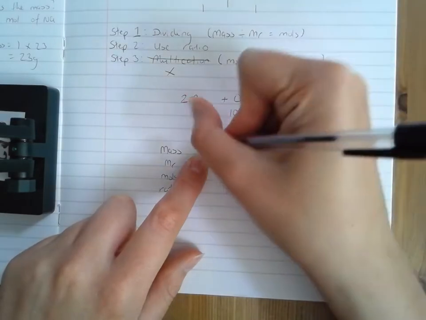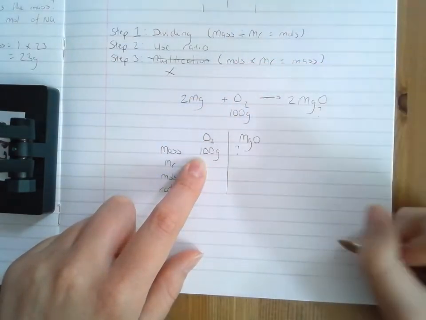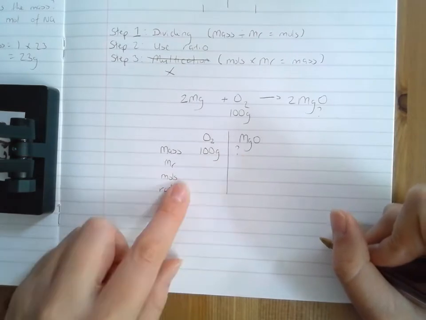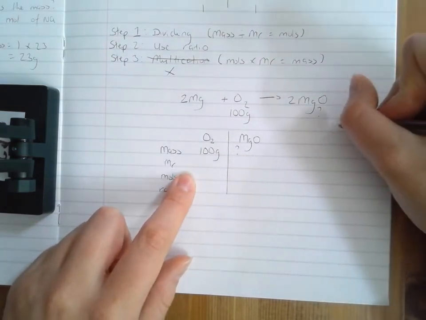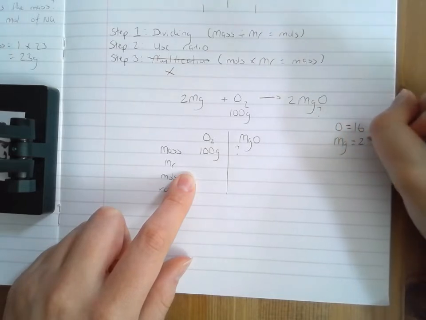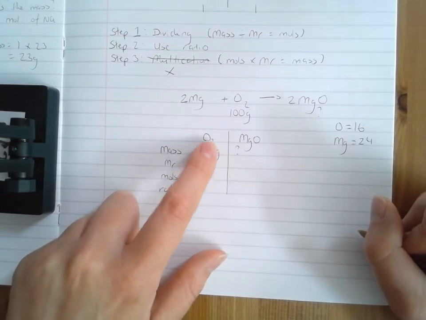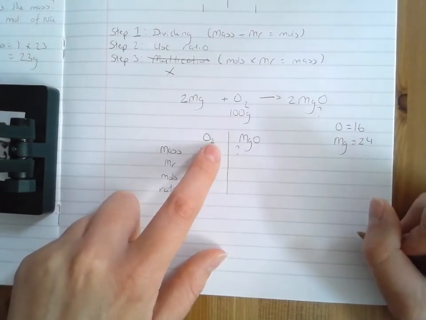The mass of O2 I'm given is 100 grams, and the mass of magnesium oxide is what I'm trying to find. Formula mass, okay, oxygen has a mass number of 16, and magnesium has a mass number of 24. When I'm calculating the formula mass of O2, I am using the small number.